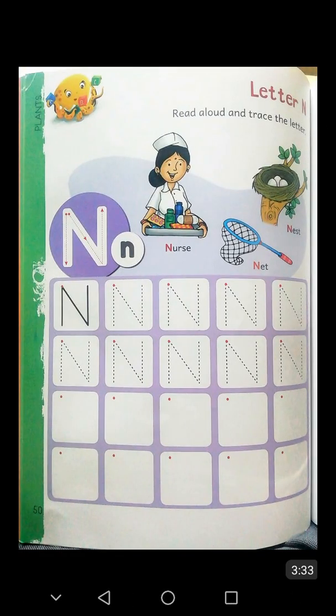Now open page number 50 of your ICSE Explorer book number 3. In this page, students, you see the letter N. N is for nurse. N is for net. N is for nest. Students, firstly, you trace the letter N and after that you write the letter N without tracing.